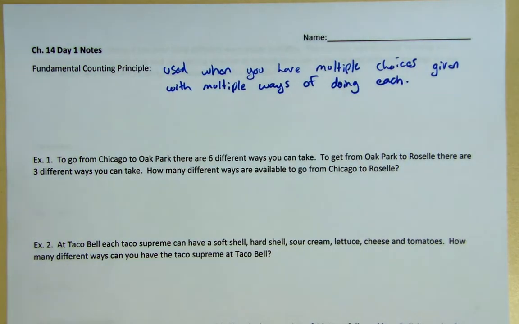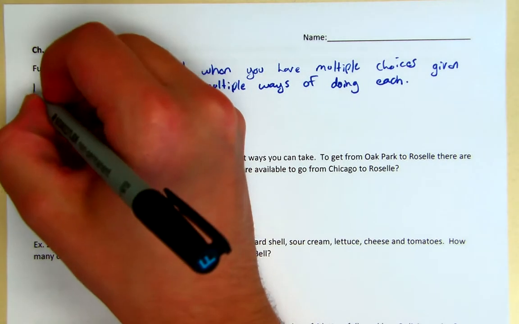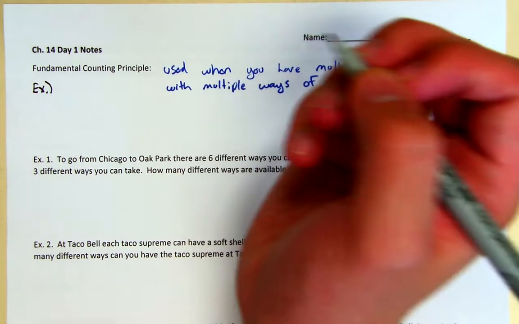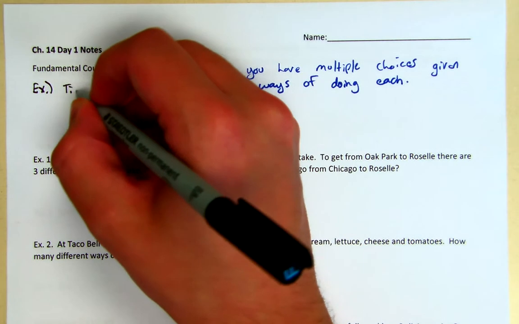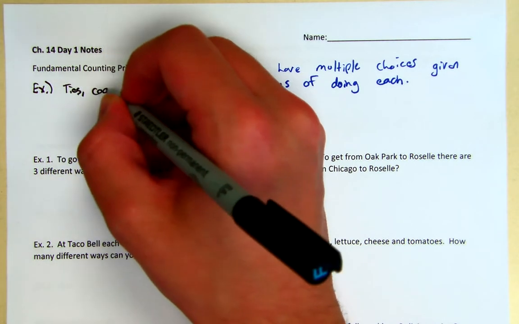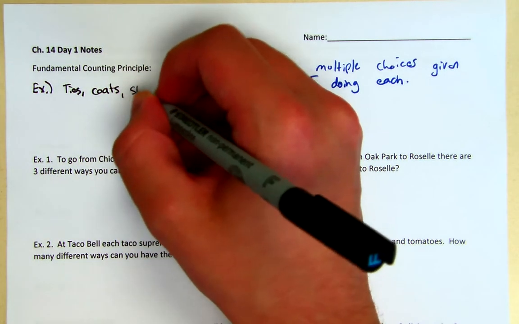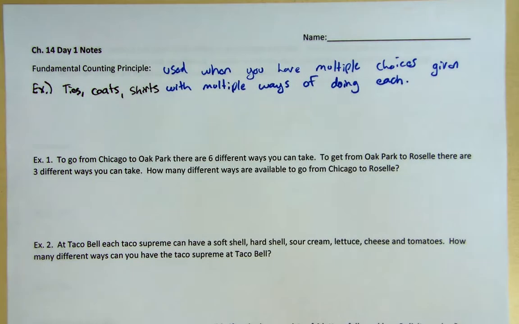So, to break this down in different terms, let's consider an example where you have ties, coats, and shirts, and you want to figure out how many different outfits you have.